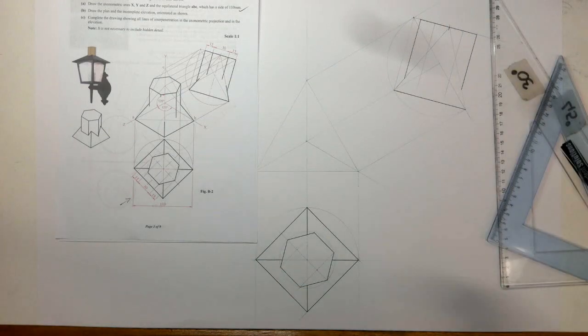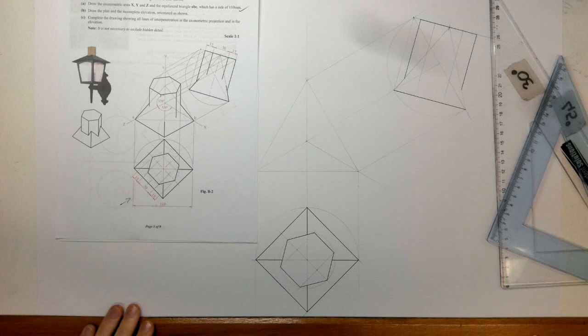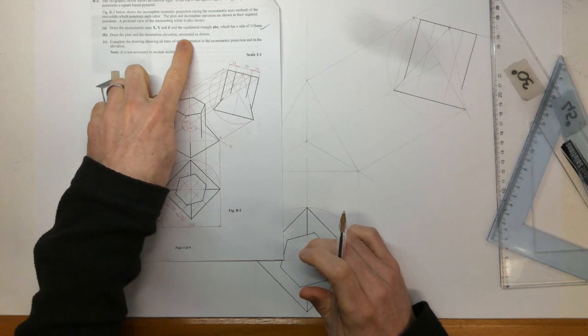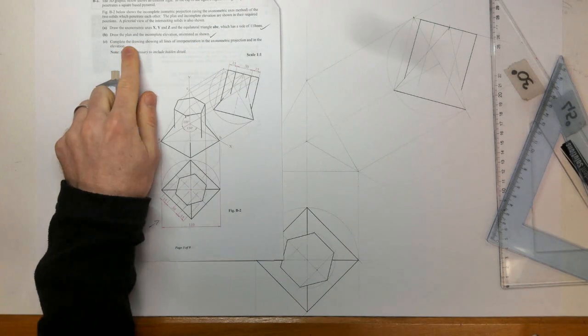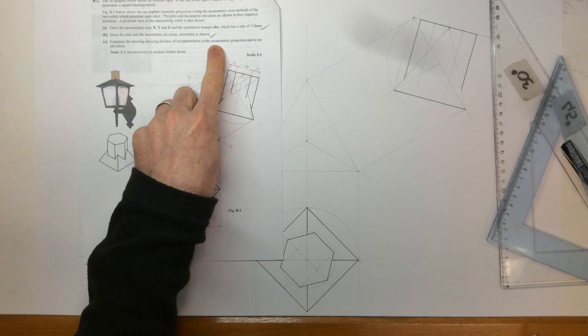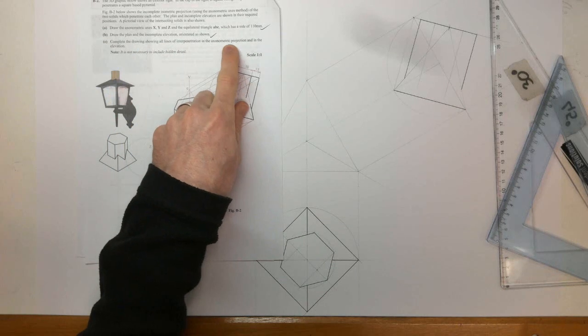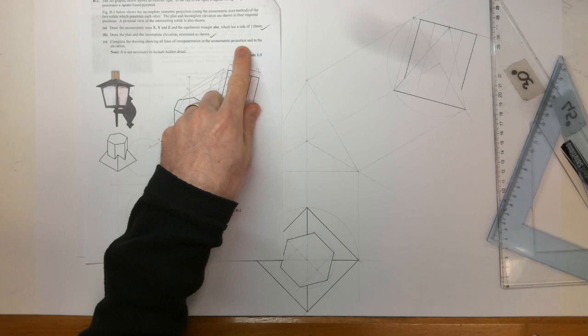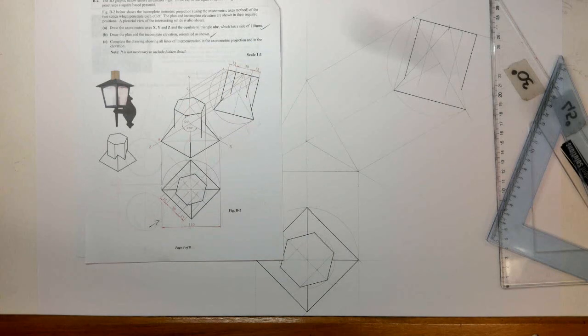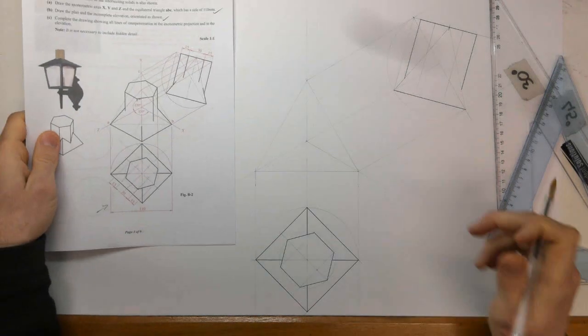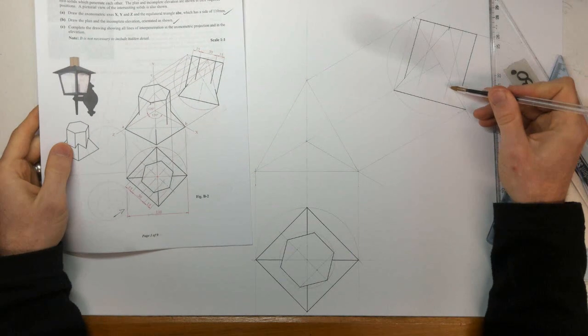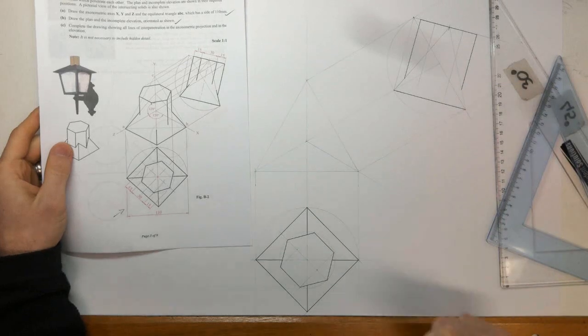Okay, so we've got draw the plan and incomplete elevation in the orientation as shown, so that is now completed. Finally, they want us to complete the drawing showing all lines of interpenetration on the axonometric projection and in the elevation. Okay, so can we find those points just yet? No, we're going to use the axonometric projection.